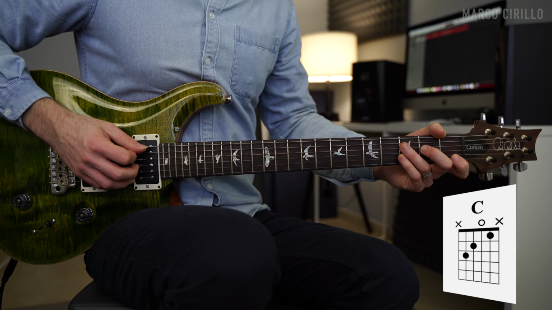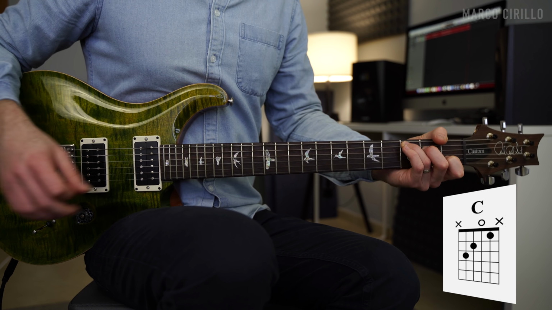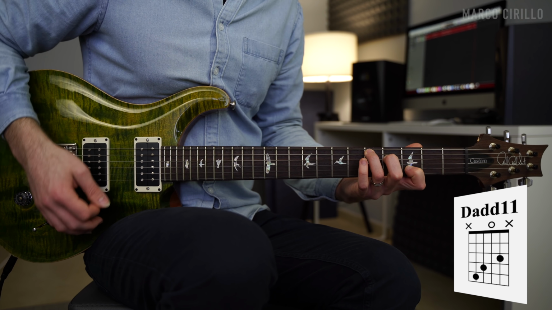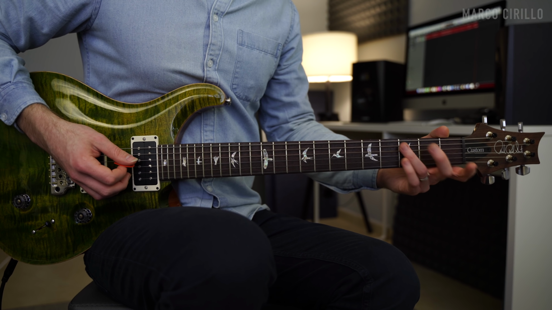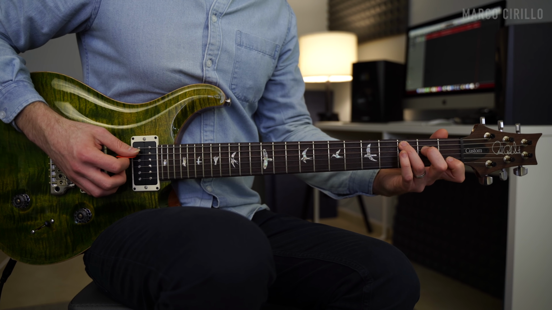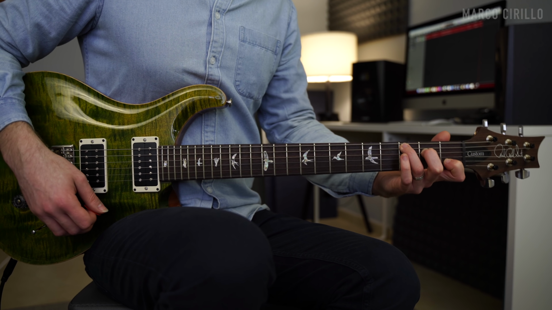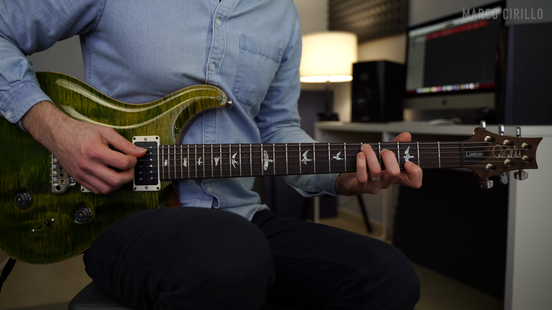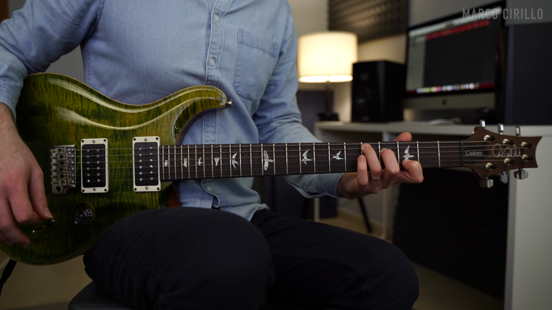Now first things first, let's start with the most simple chord progression, just 2 chords, the C major and a lovely D add 11, which is basically the same chord, just 2 frets up. So if the C major is played on fret number 3, 3-2 open 1, the D add 11 is going to be played with 5-4 open and 3.